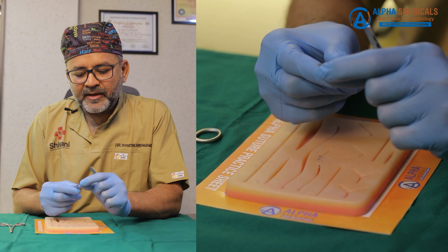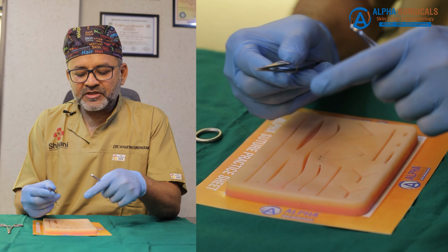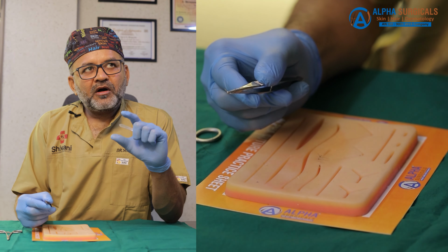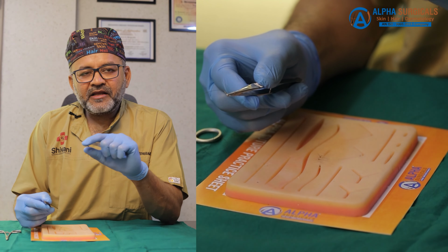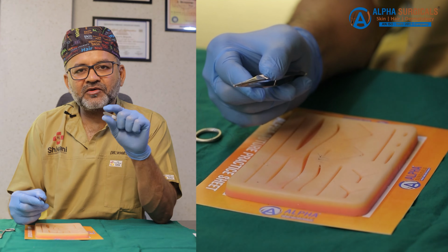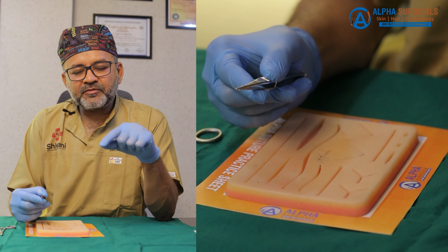So now I am going to demonstrate the running continuous sutures on the surface. Now where exactly do we need the running continuous suture? When we are closing the skin, if the thickness of the skin is too thin, there is no layer of fat, and the wound excision was not that deep.